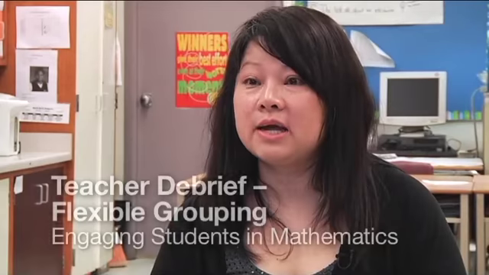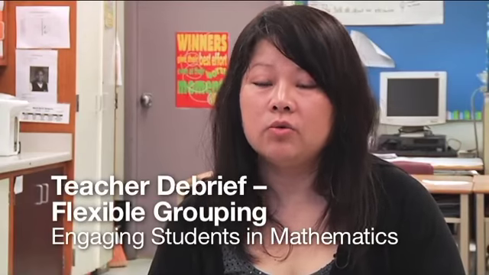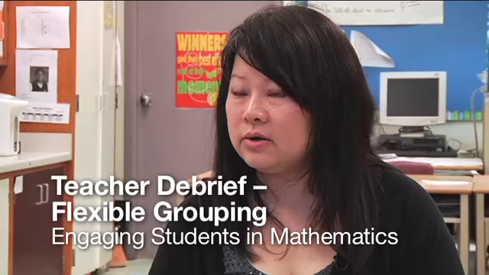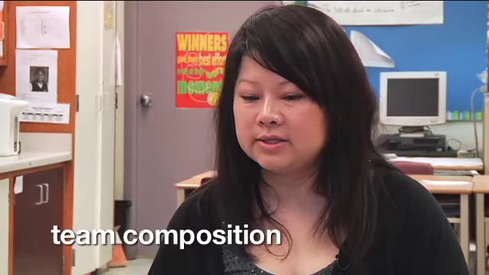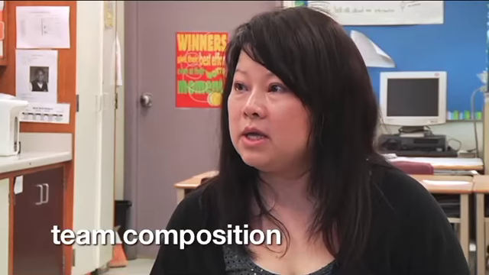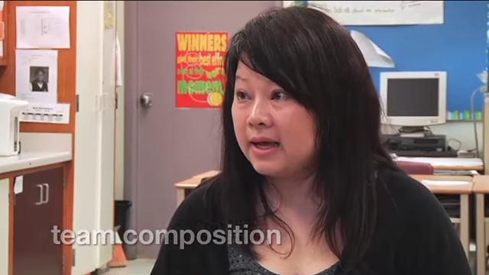I spend actually a lot of time thinking of the team composition. What I want to do is put in a team leader that's going to facilitate the learning. So you don't want a student that's very "me." You want a student that's able to step back and see and help the other students. And I actually had a few students who started out at the beginning being very "me."